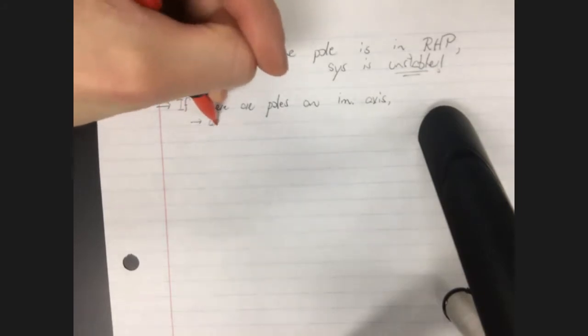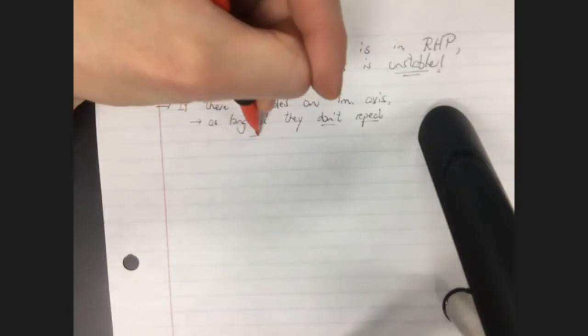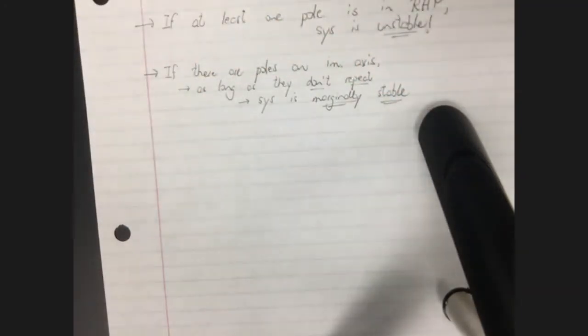As long as they don't repeat, the system is marginally stable.